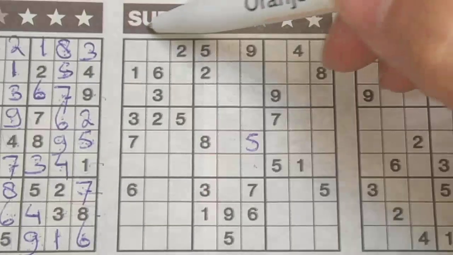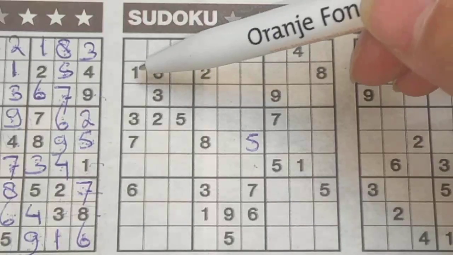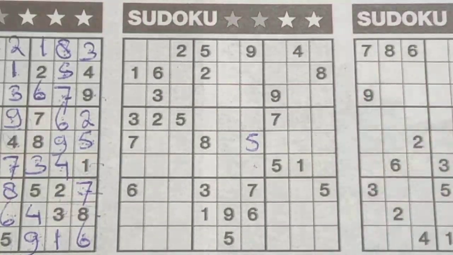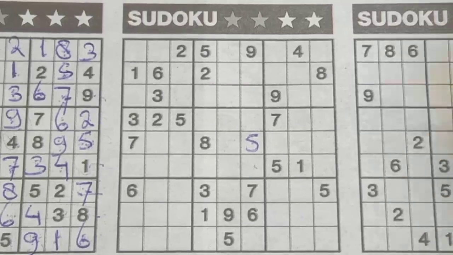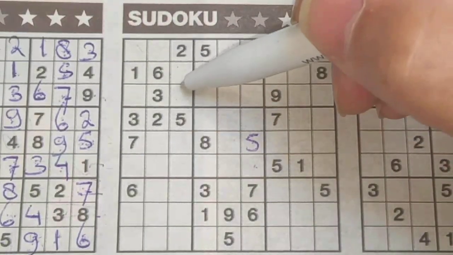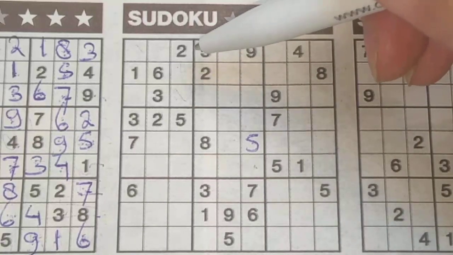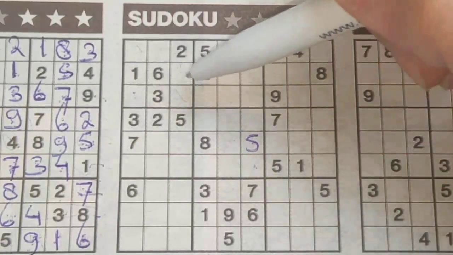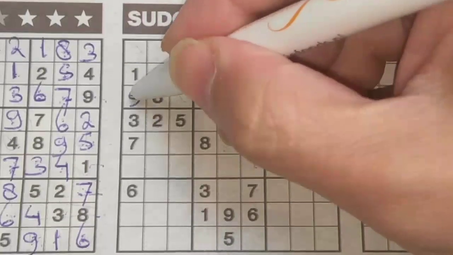In this big square, 1, 2, 3, 4, 5 missing numbers. One of the missing numbers is a 5. I see a 5 here, so no 5 in these 2 boxes. There is a 5, so no 5 in those 2 boxes. 1 box left for the 5, it should be this one.